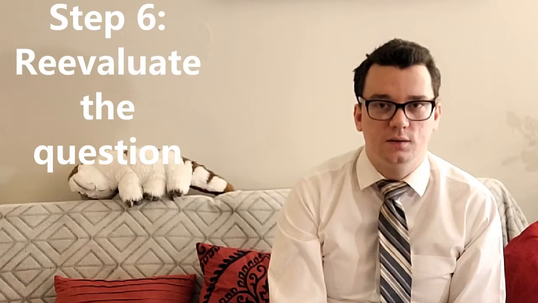And then step 6. Now that we've gotten these documents, we've got the information, we've examined it, we've analyzed it, and we've decided what fits and what may not be helpful to us. Now we can reevaluate the question. Do we have an answer for this question, or do we need to do more research to get an answer? It's time to rethink. Did we find what we're looking for? Is there more information needed to complete this?